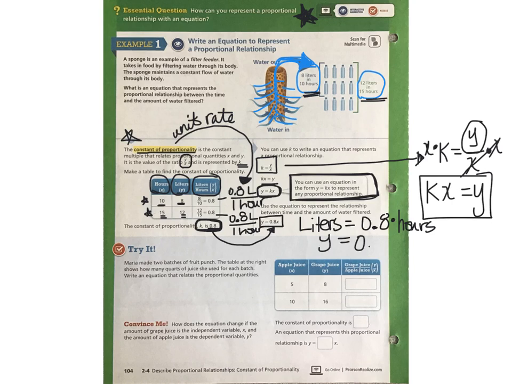The k number is that constant multiple that we multiply the number of hours by, which is our x number, and we multiply that by that 8/10. So we can use the equation here, y equals 8/10 times x, to answer other questions about how many liters that sponge could filter in any number of hours that you could think of.